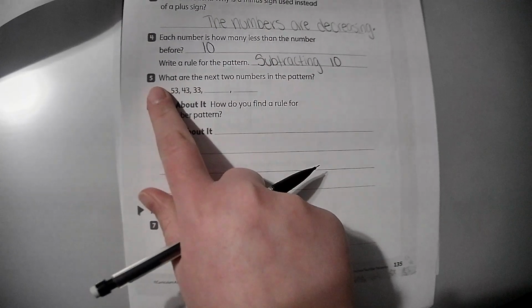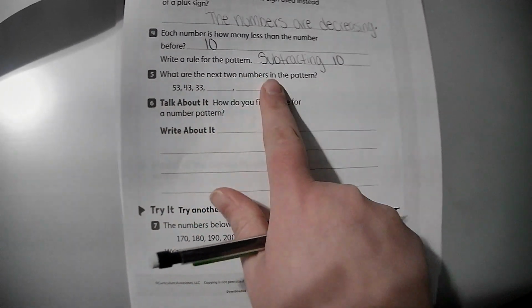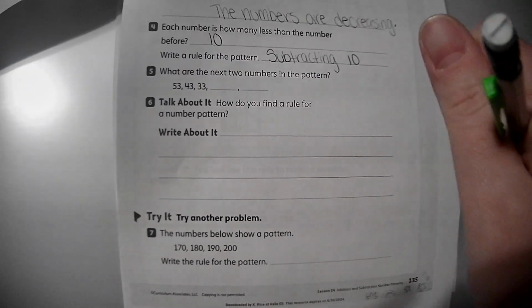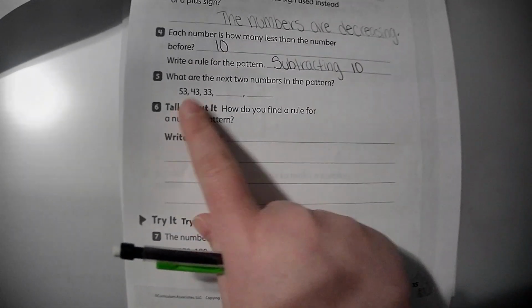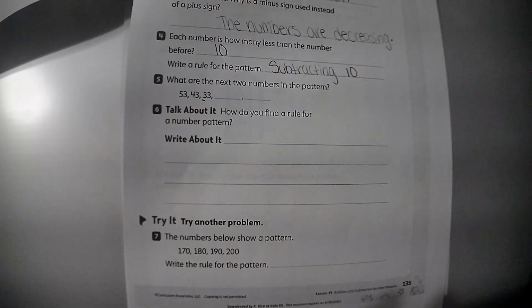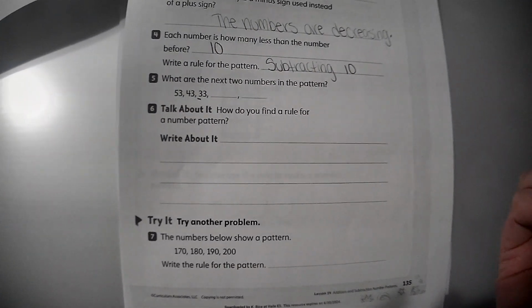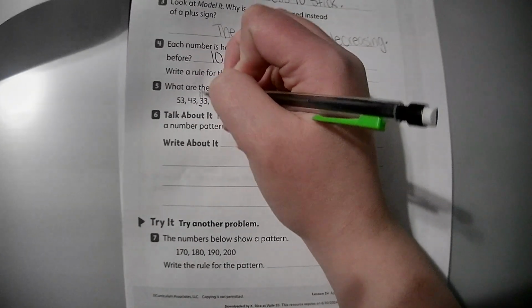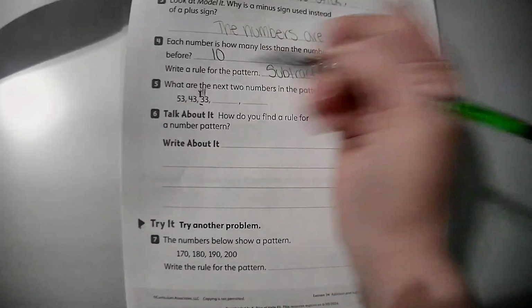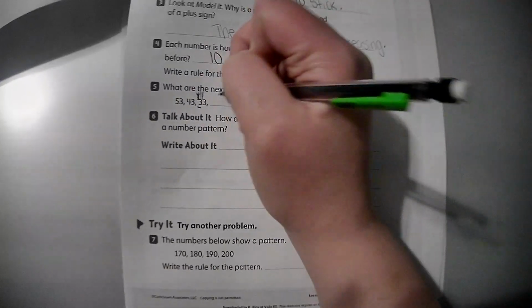So, number 5 here. What are the next two numbers in the number pattern? How do you figure that out? Well, we need to subtract by, like our rule says, subtract by 10. So 53, 43, 33. We need to subtract 1 10. So let's take 1 away from the 10. If we have 3 of these 10 sticks and we take 1 of those away, how many do we have left? 2.